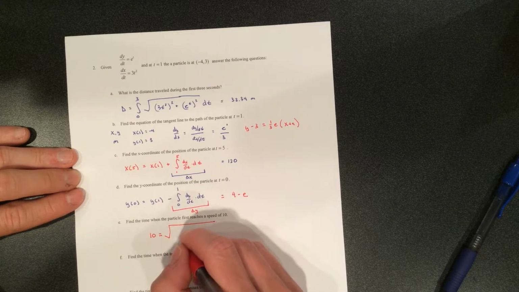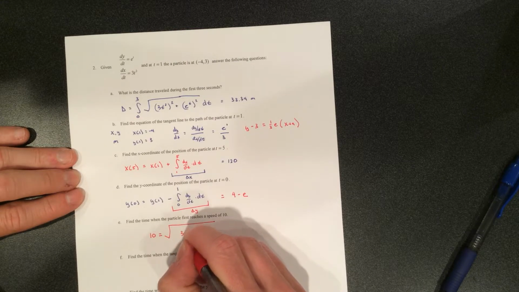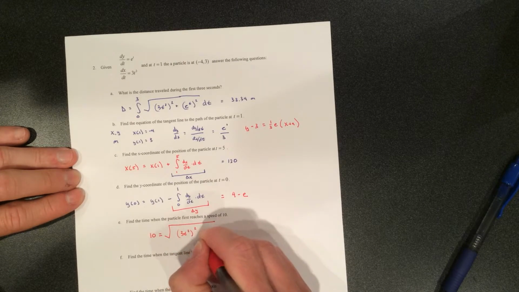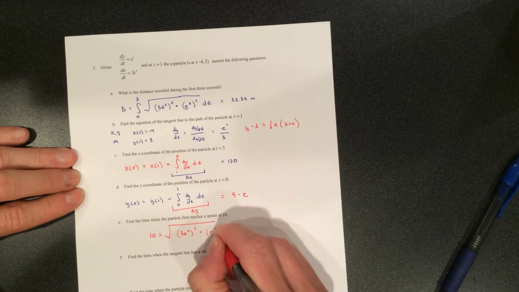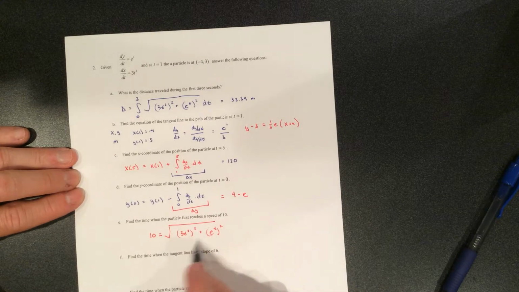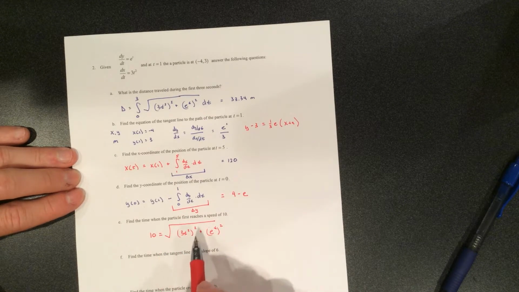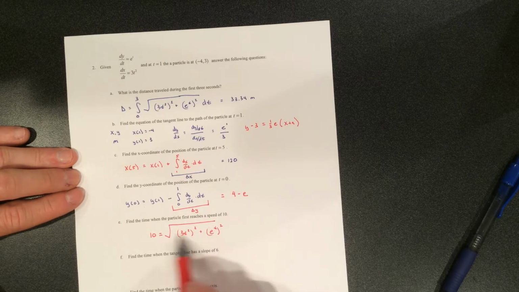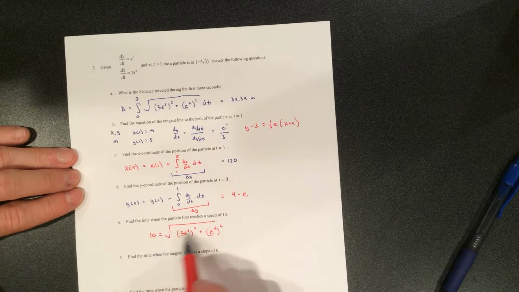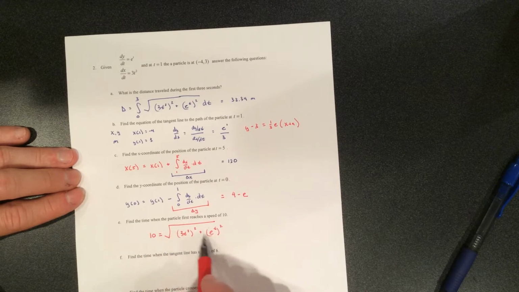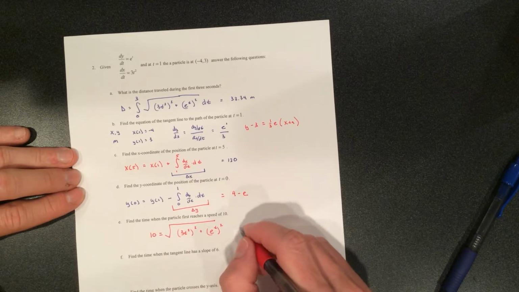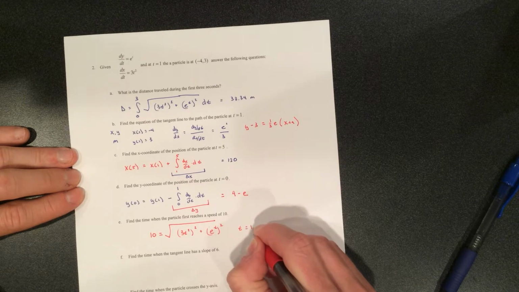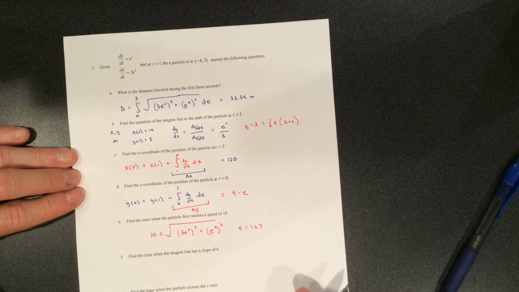Well, the speed is 3t squared plus e to the t squared. That's the speed function. Again, it's a function because it's changing. It's a function of time. It's different at different time spots. And we want to say, when is it equal to 10? And so you're just solving this algebraically. You would graph this and find the intersection, and you'd get a time of 1.67. Okay, that's not too bad.